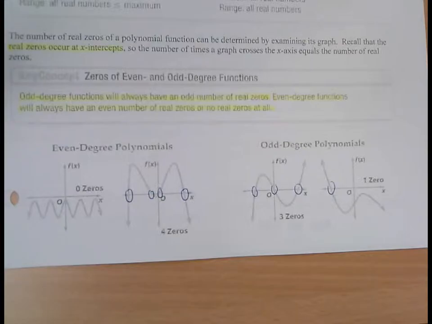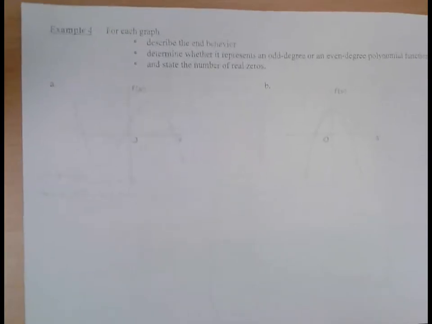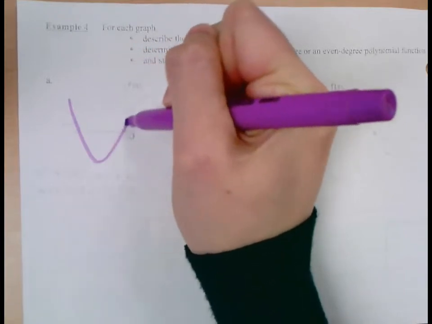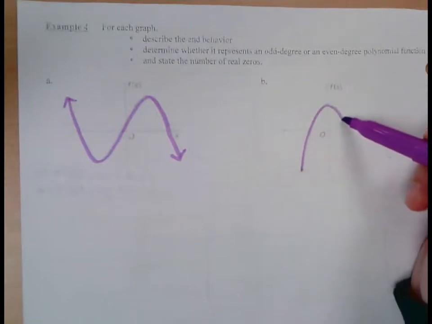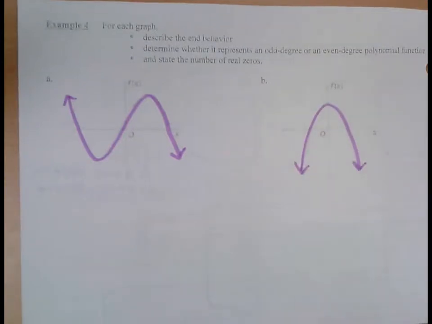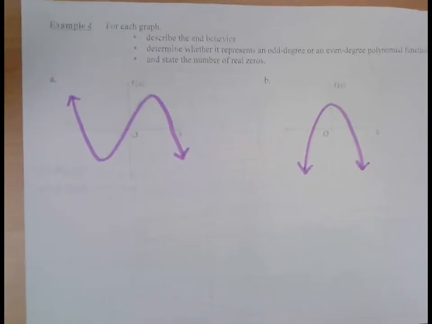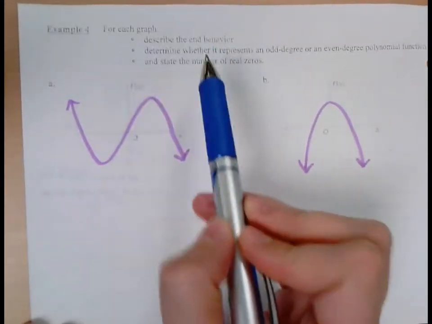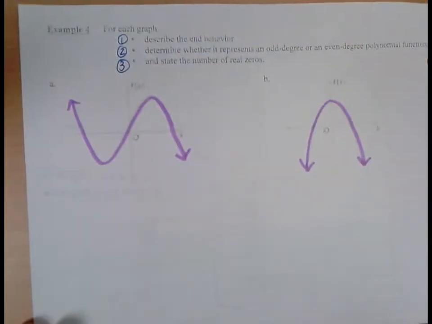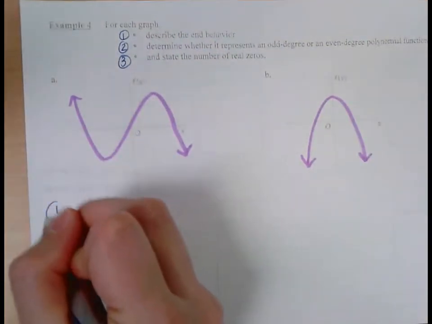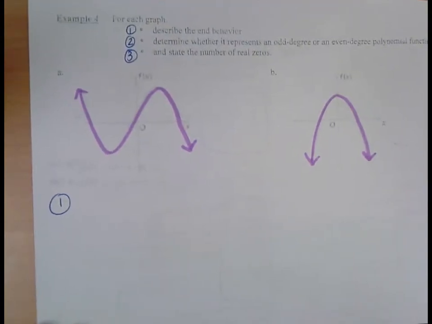Okay, so now actually getting into examples. I'm going to highlight over these graphs so you can see them easier if you look at the screen. These are just describing end behavior, determining if the function's even or odd degree, and finding the number of zeros that it has. So that's the direction stated above. I'm going to list this as 3 separate questions for each. So question 1 says for each graph, describe the end behavior. Let's label that as 1.